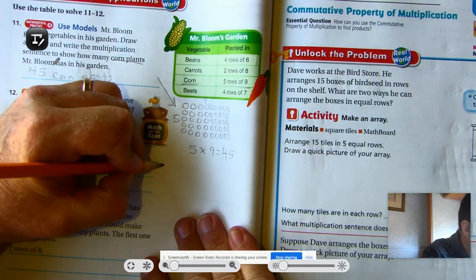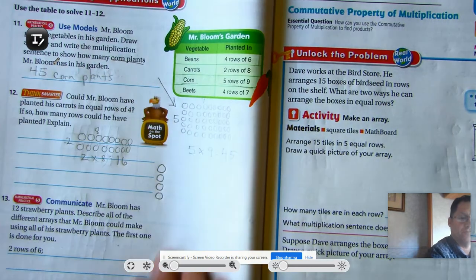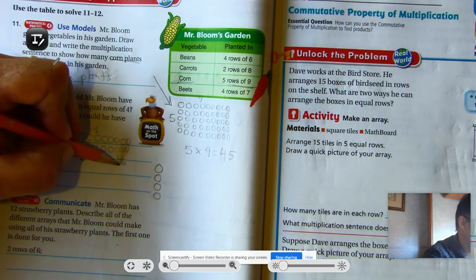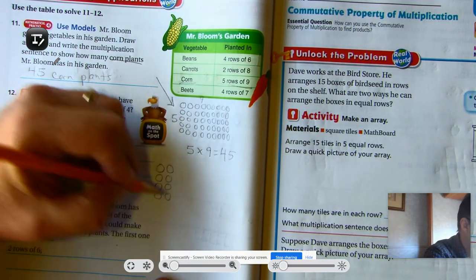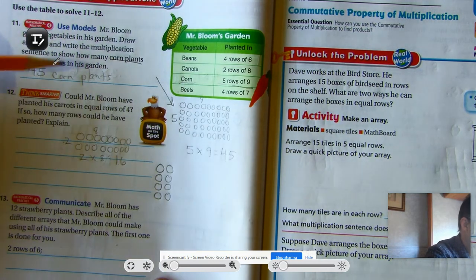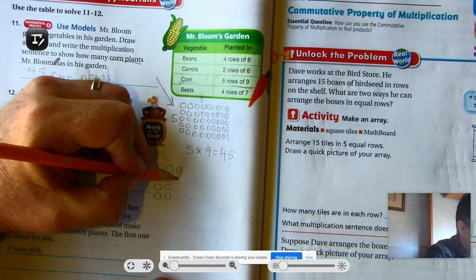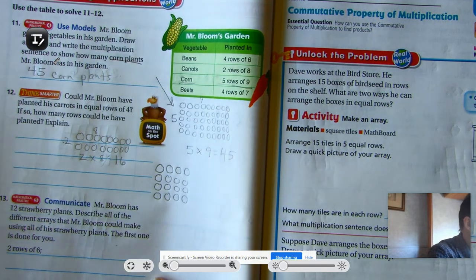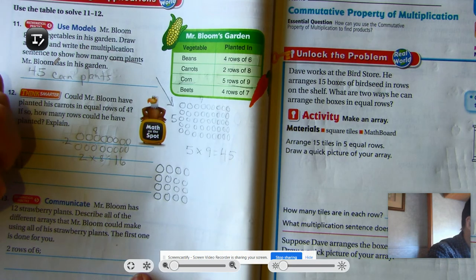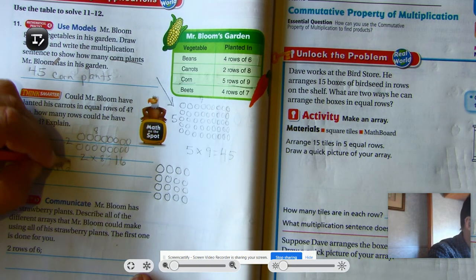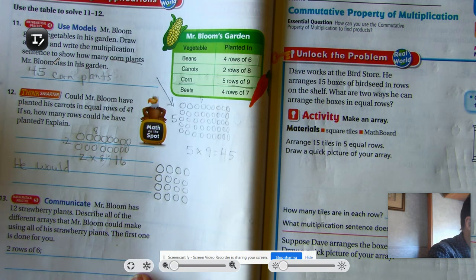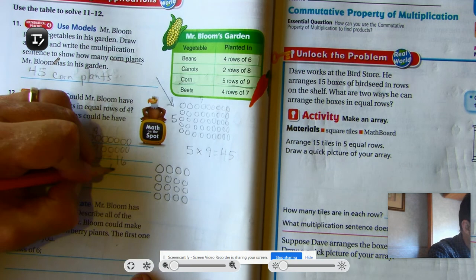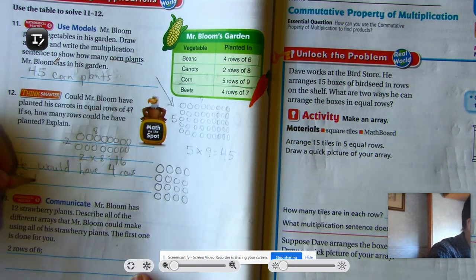So now he wants to put them in 4 rows. All right, so 4 rows. Can we make that so he has equal amount in each group? So let's add another row of 4. Okay, so that's 8, 12, 16. So yes, he can. He would have 4 rows of 4.